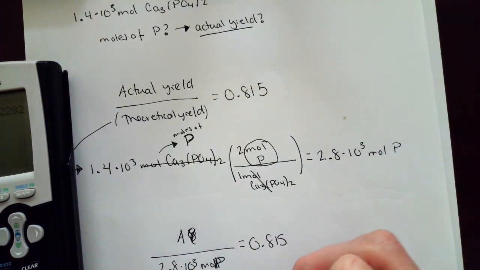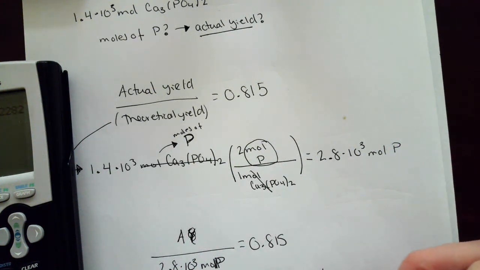I get my actual yield, and it's in moles because this is in moles, equal to 2.3 times 10 to the third moles of phosphorus.